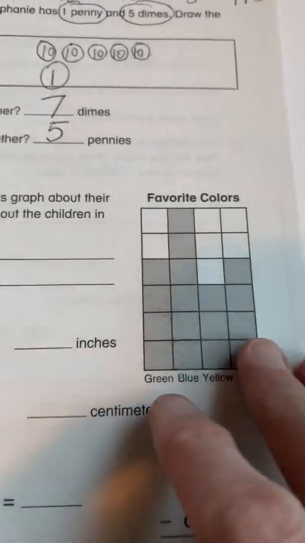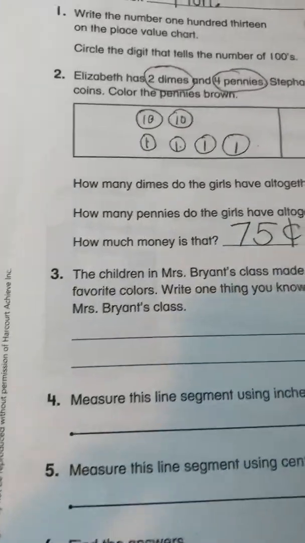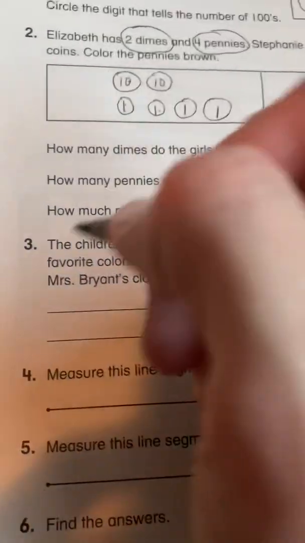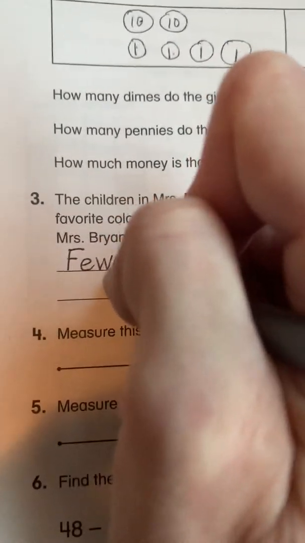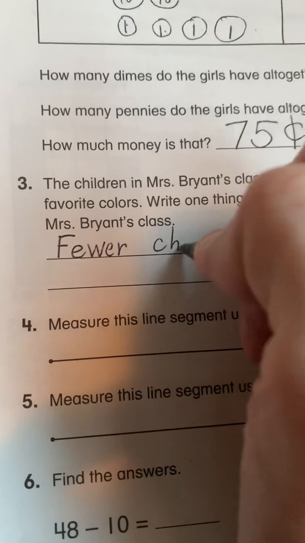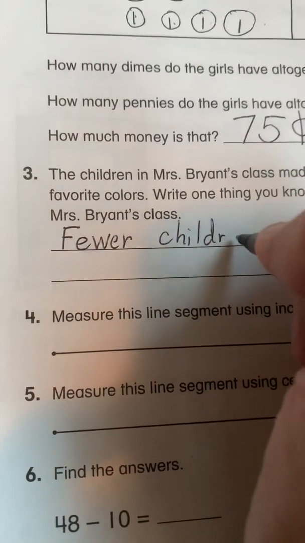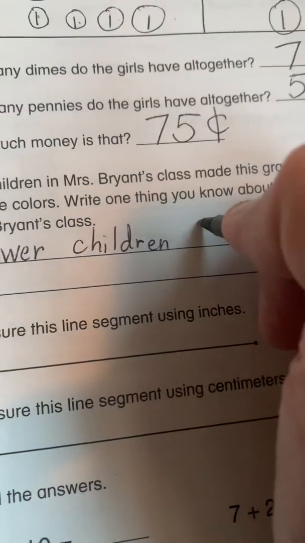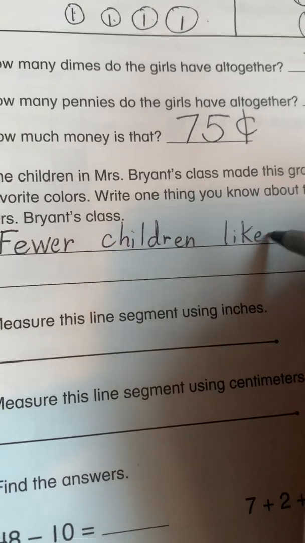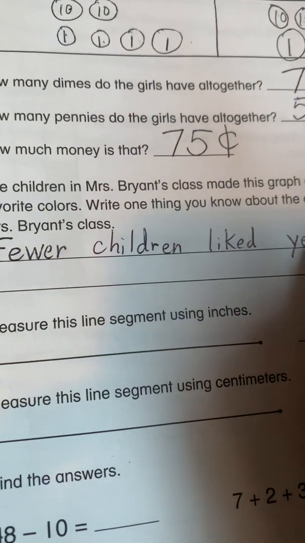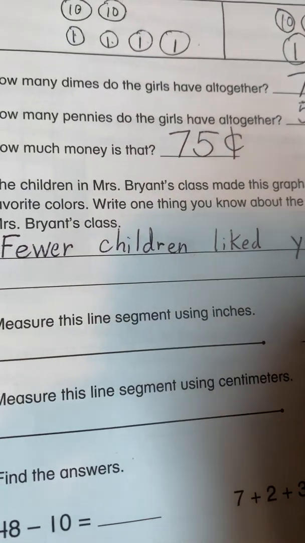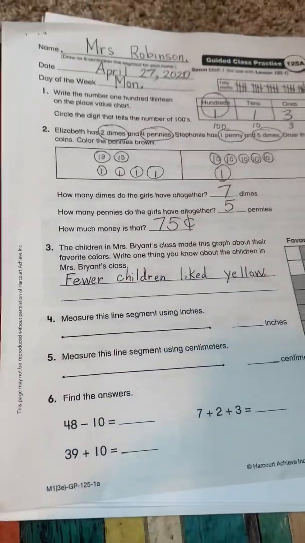All right, I guess I'll write the one about fewer, because I don't know if we've talked about that a lot. So let's see. Fewer children liked yellow. All right, fewer children liked yellow.